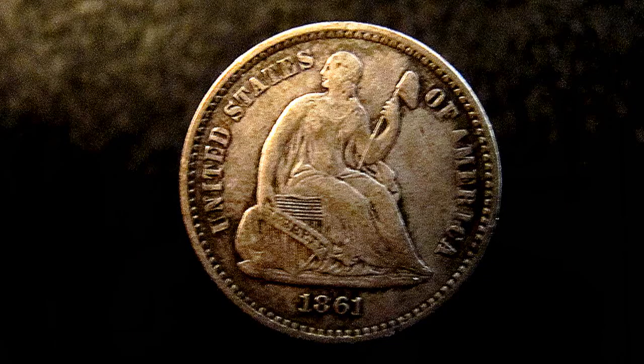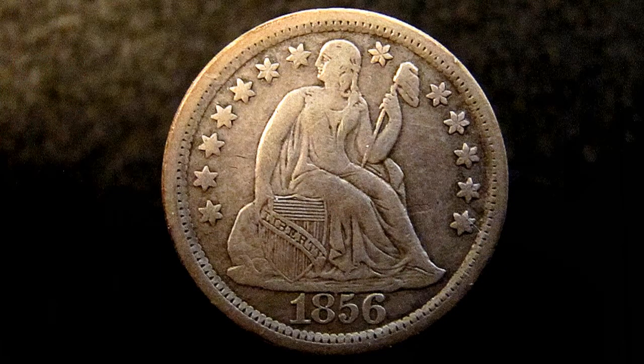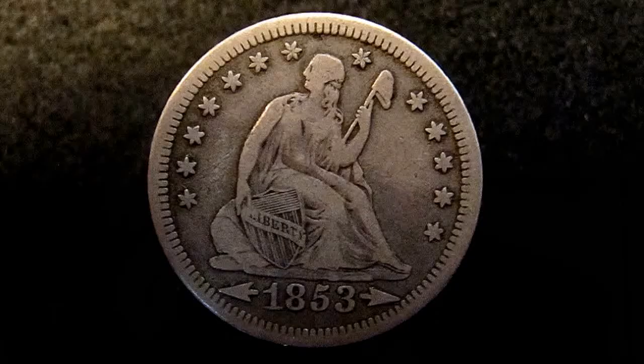One of the things that you see happen when they minted much of this coinage was they used the same image across all denominations. For instance, in the 1850s they had liberty in a seated position. That was a 50-cent piece, but here's the 25-cent piece. Same image. And the dime. Same image. This happened well up into the early 1900s.